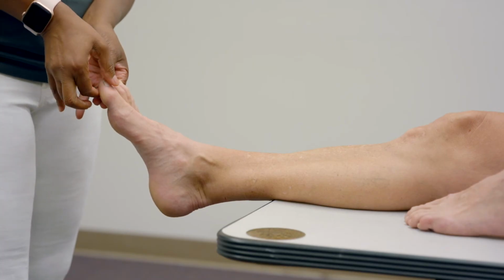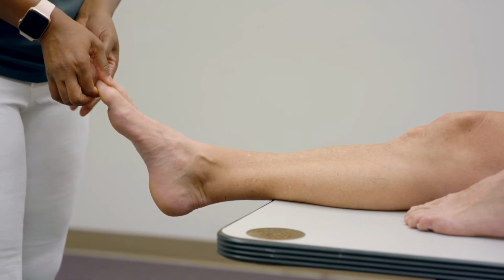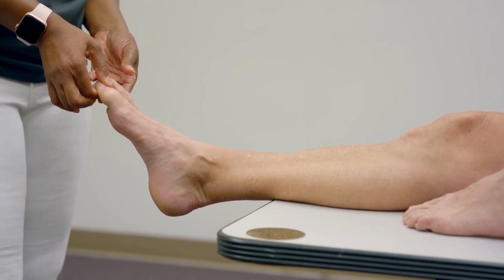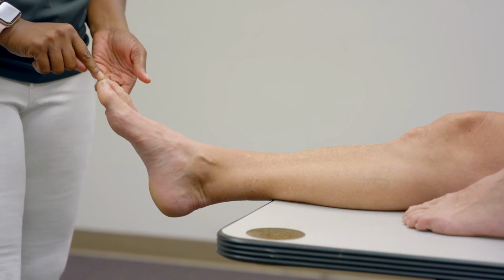Capillary refill requires you to take your thumb and index finger to place it over that first fingernail bed of your patient and to squeeze. You're going to squeeze for 2 seconds. Then what you're going to do is release, and what you're looking for is that nail to turn back to its normal color within 2 seconds.